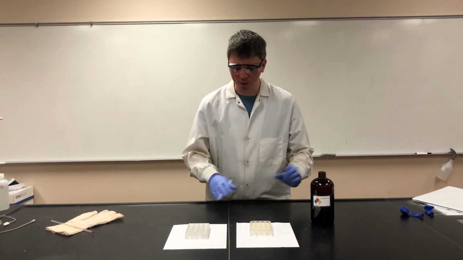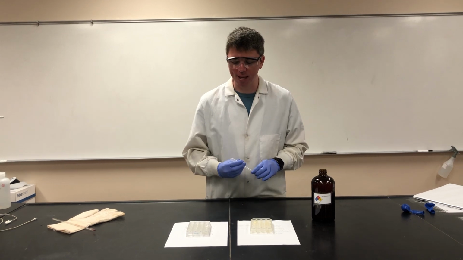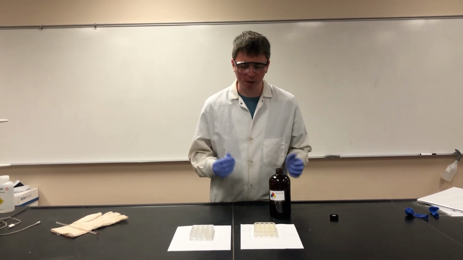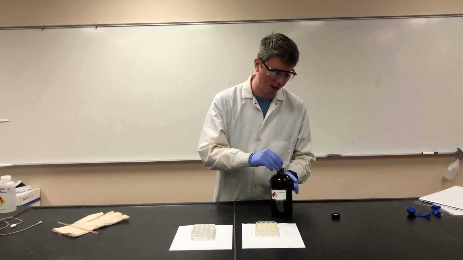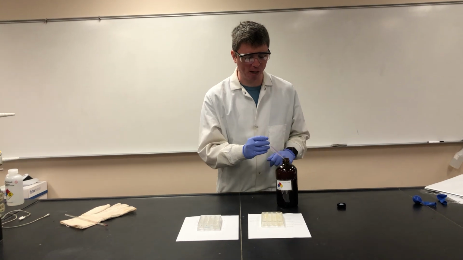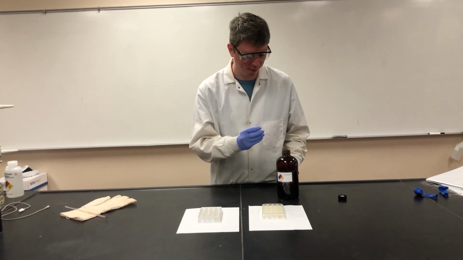So what we have in each of these wells is whatever our sample is and a couple of drops of potassium chloride, or KCl, and really we just need it for the ionic strength of the mixture. It just helps the red cabbage turn the colors a little better.